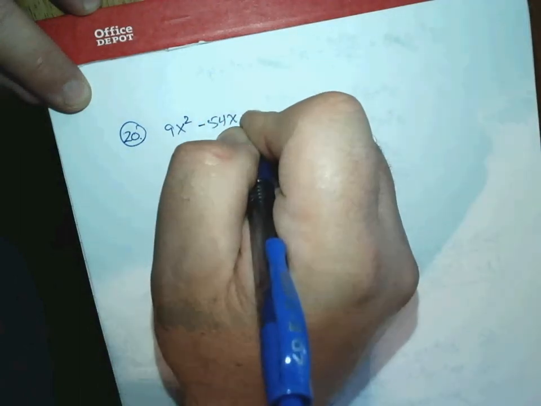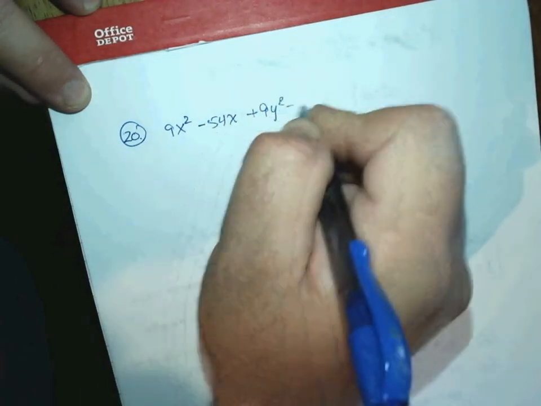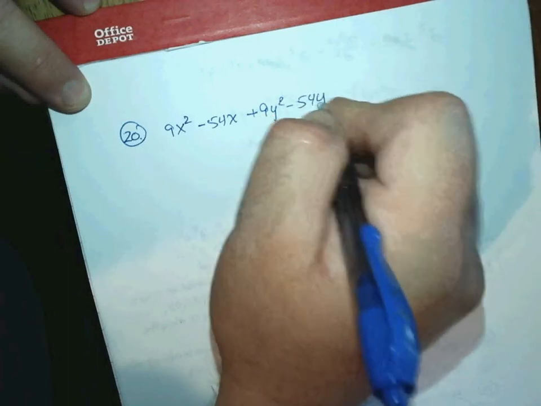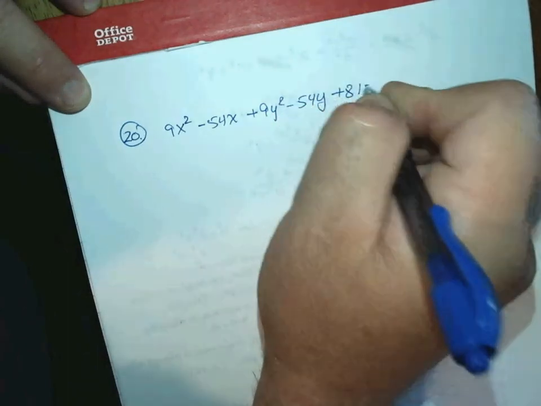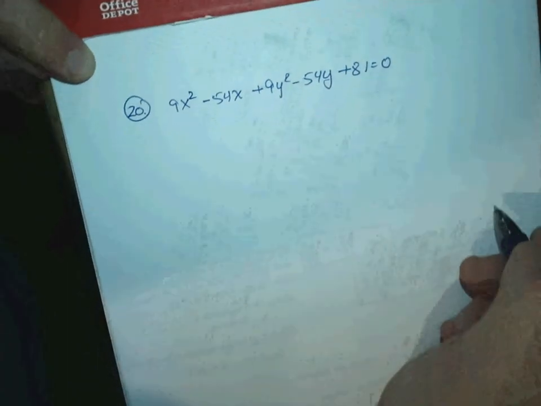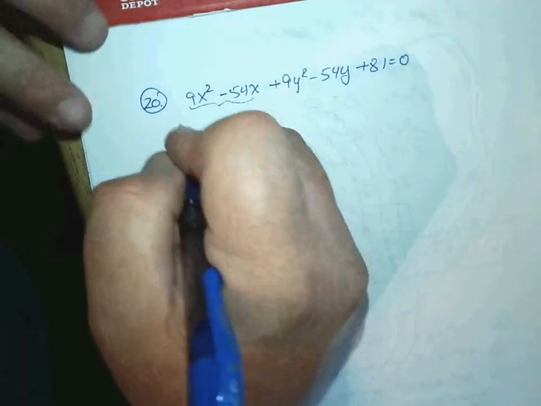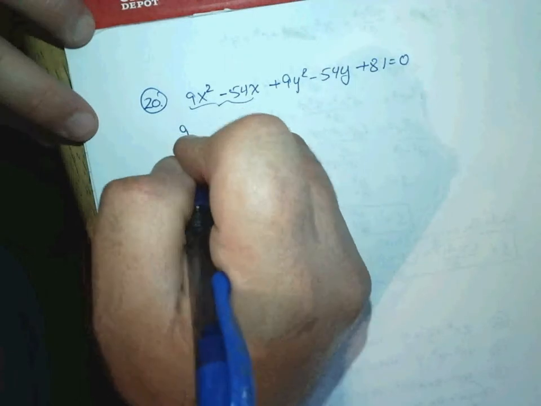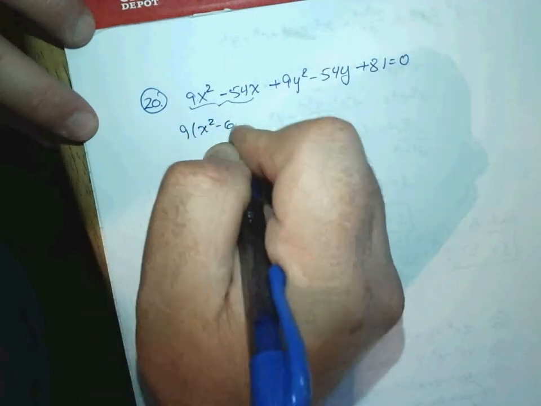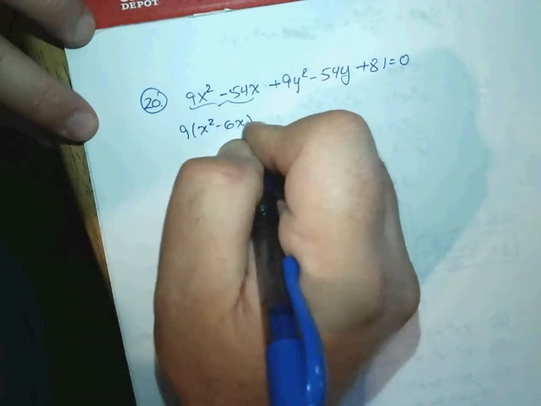We have 9x squared minus 54x plus 9y squared minus 54y plus 81 equals 0. I have to complete the square on this. So put your x's together and take out the coefficient of the x squared.